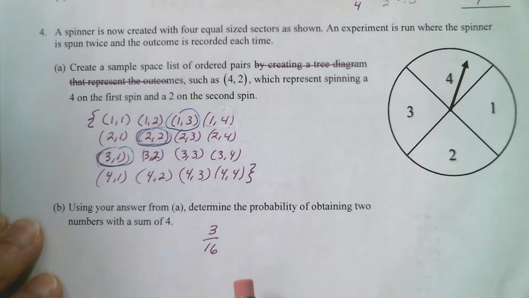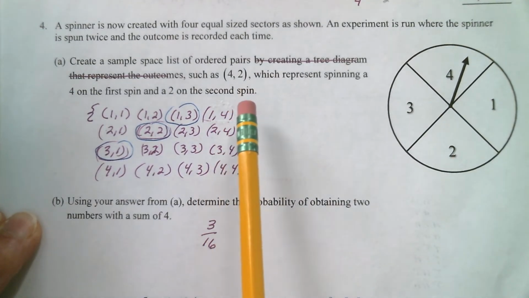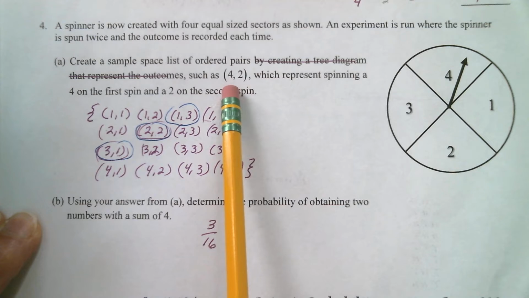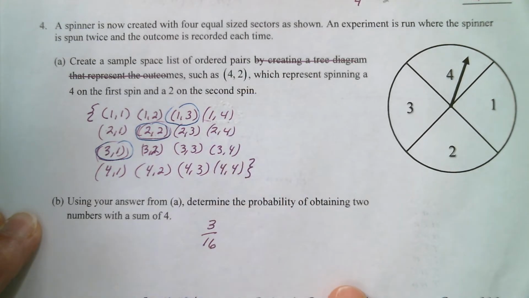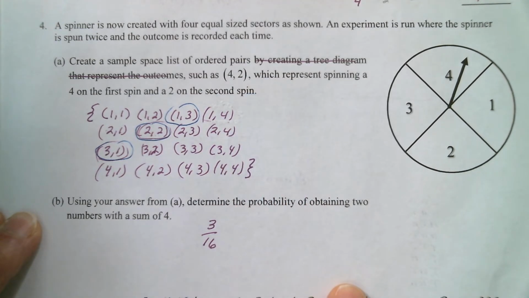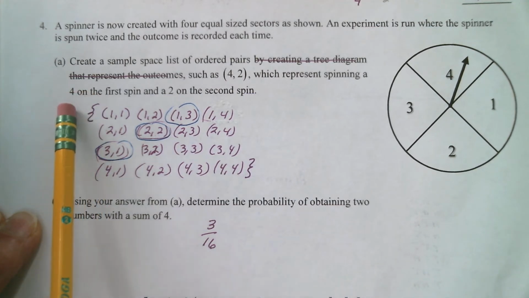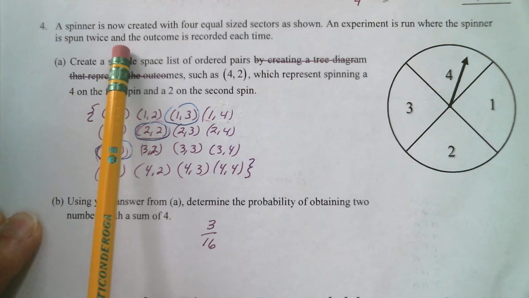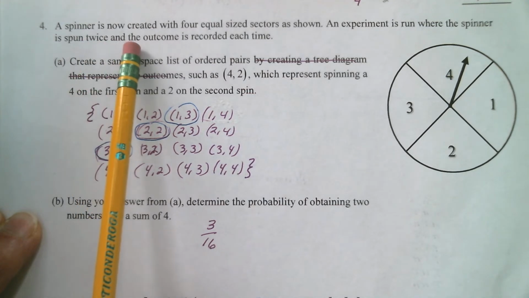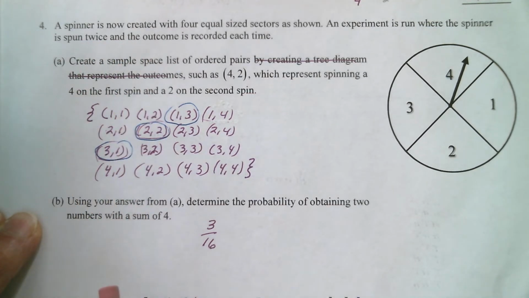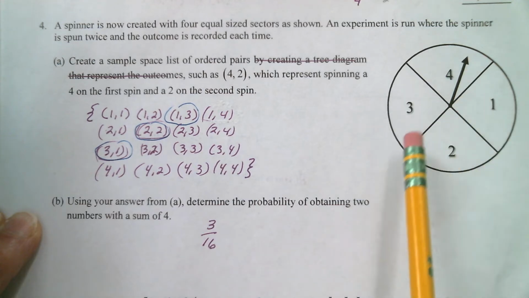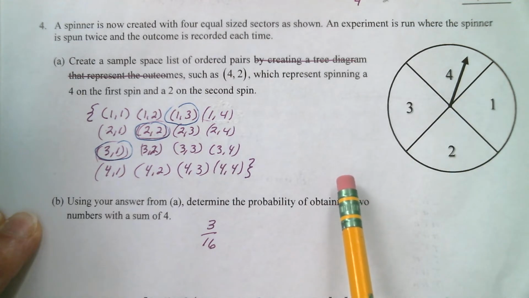Number 4A, create a sample space list of ordered pairs such as 4, 2, which represents spinning a 4 on the first spin and a 2 on the second spin. Oh, I apologize. I jumped to A without reading the question. So a spinner is now created with 4 equal sectors as shown. An experiment is run where the spinner is spun twice and the outcome is recorded each time.